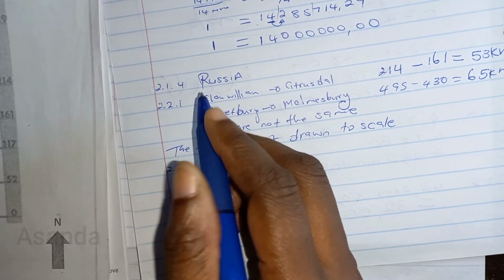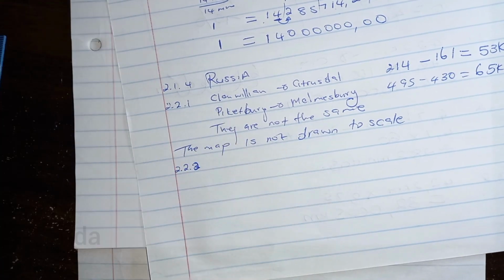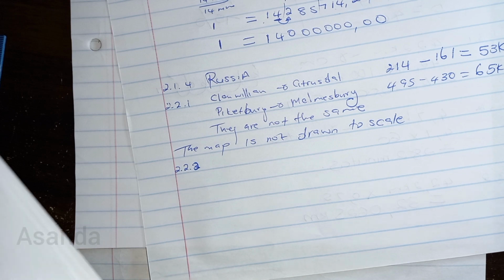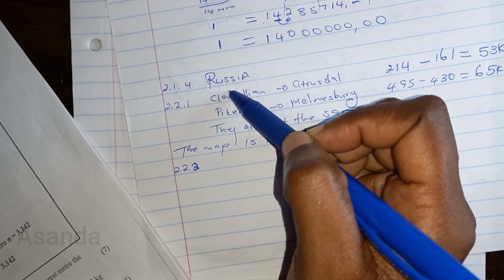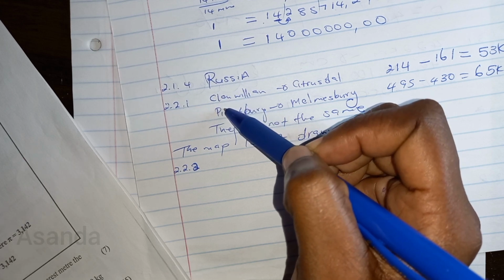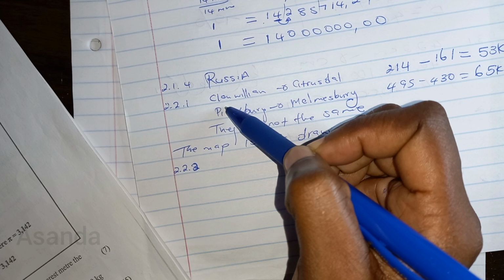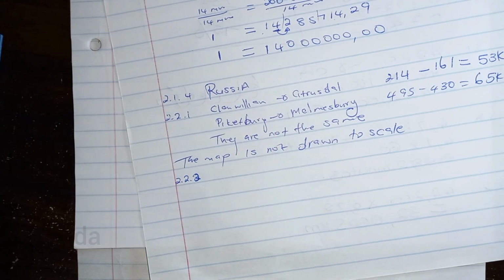That doesn't seem right. Am I numbering these wrong? Oh, I skipped one. Let me do this.